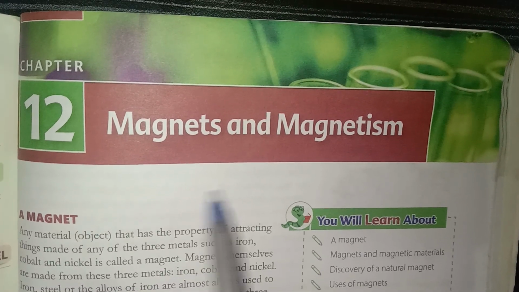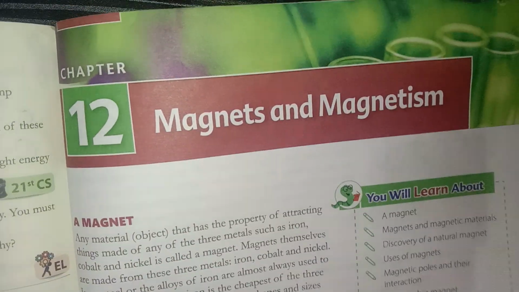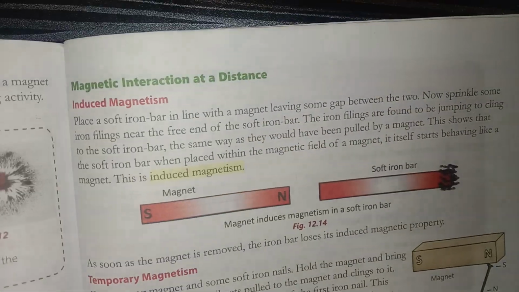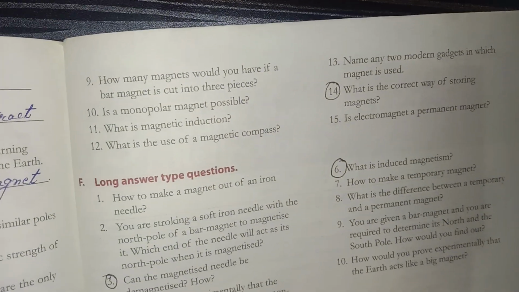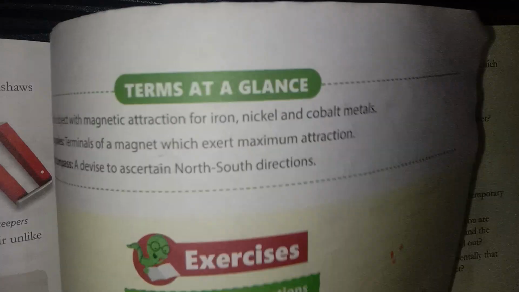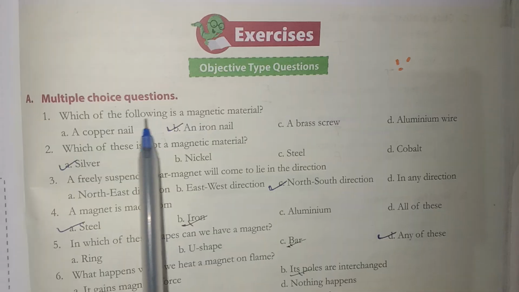Today's topic is magnets and magnetism. Chapter 12, Class 6 in science subject. First of all, I will solve some questions in the book. Let's start. Now, multiple choice questions.